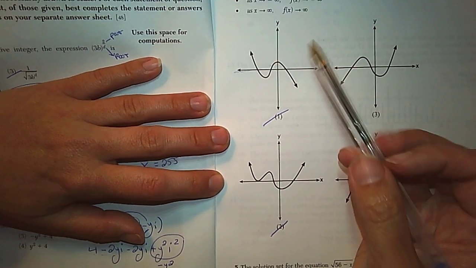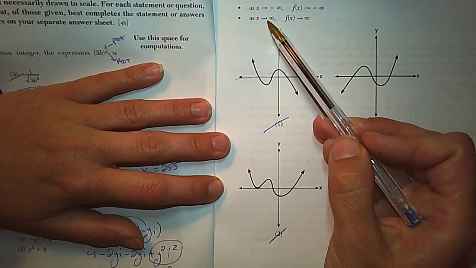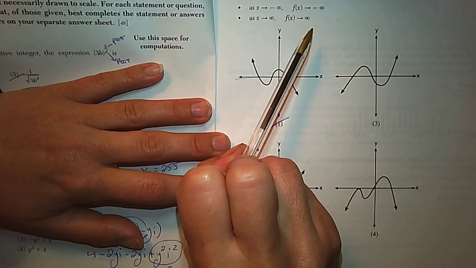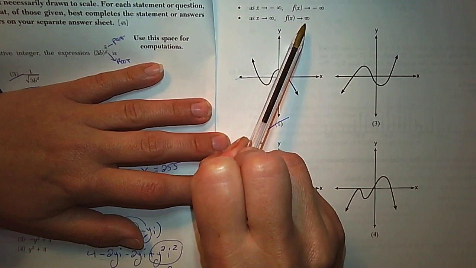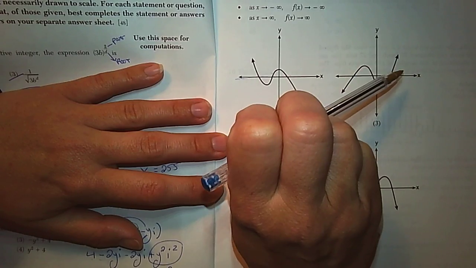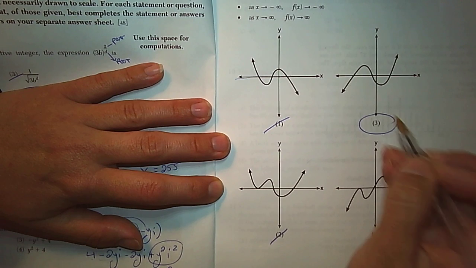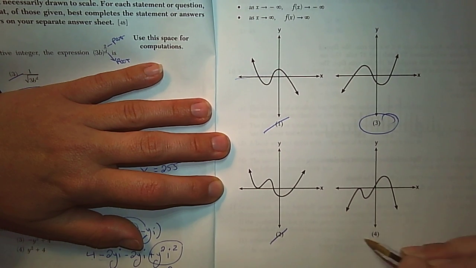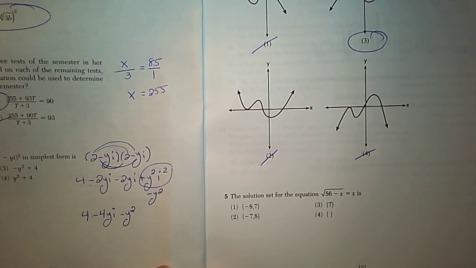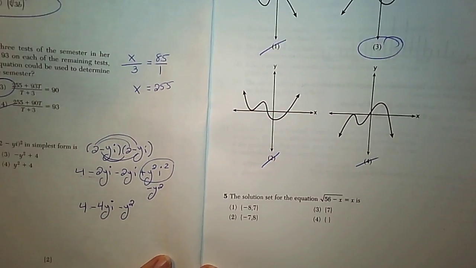So now the last part, as we head towards positive infinity, so as I head in this direction, the graph needs to be headed towards positive infinity, which means up. So check it out. That way, it's going up. So that's the answer. This one's totally not right. That's it. Next one.